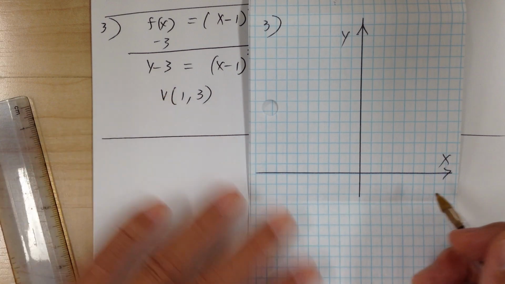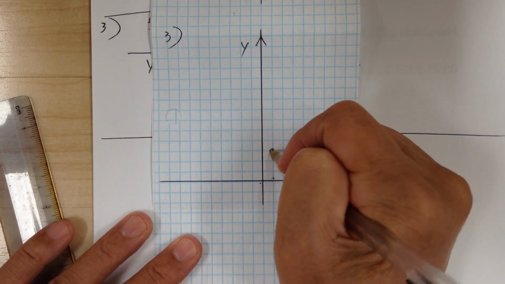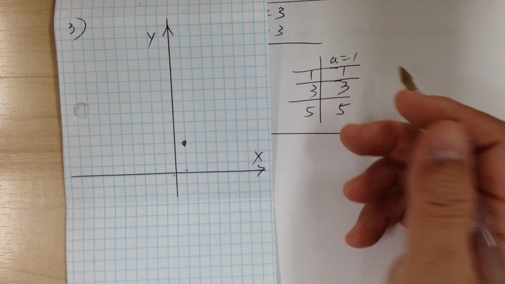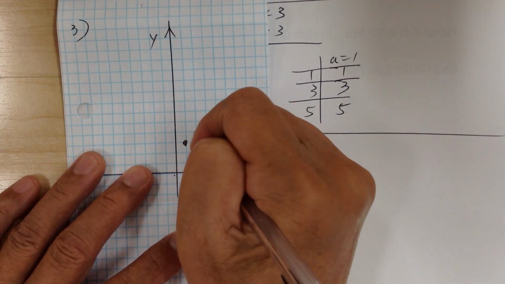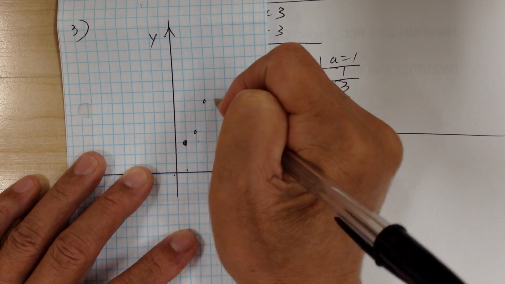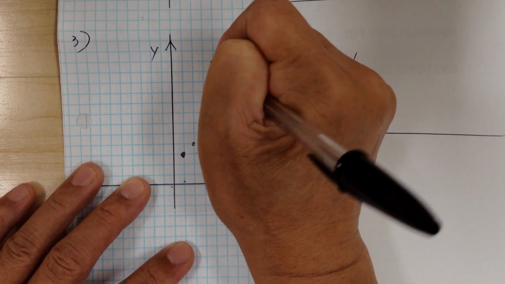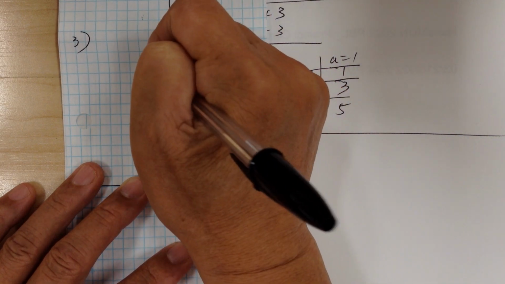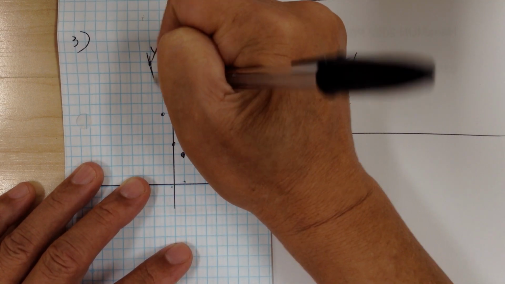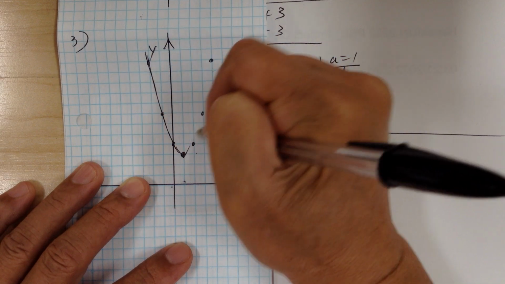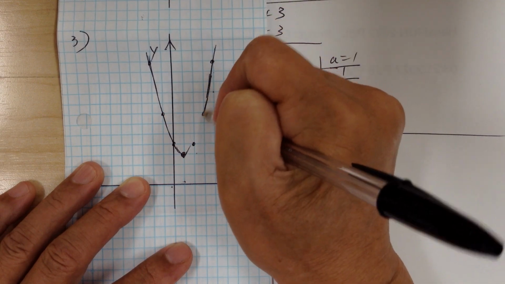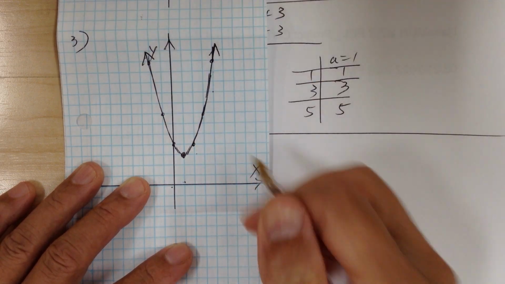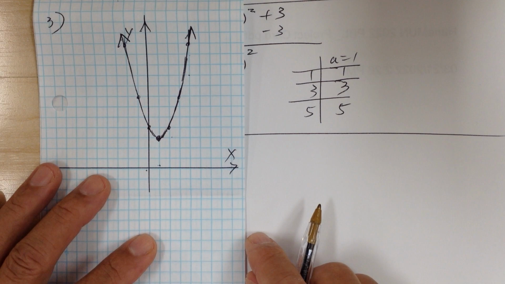So vertex is 1, 3 right over here. And when you go over, the increment is 1, 3, 5. So you go over 1, go up 1, next one go up 3, next one go up 5. And this will be just going across. Again, it's symmetrical. And that's the graph for number 3.